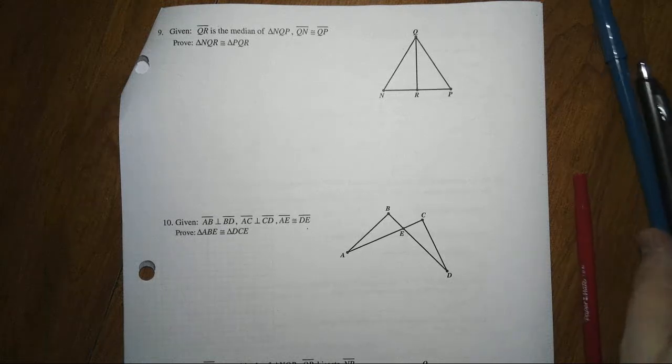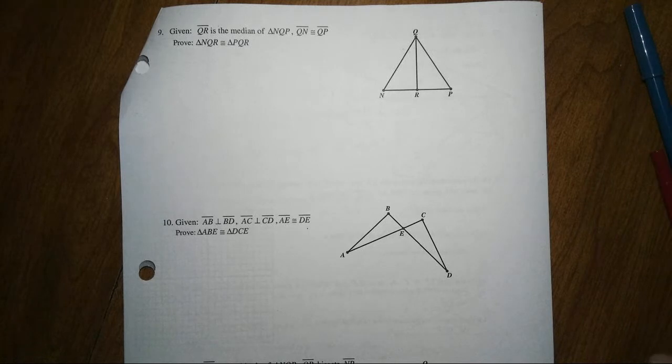All right, so page 3. Here we go. We're getting into the proofs now. So let's remember and let's go through again. How do we do an actual proof?